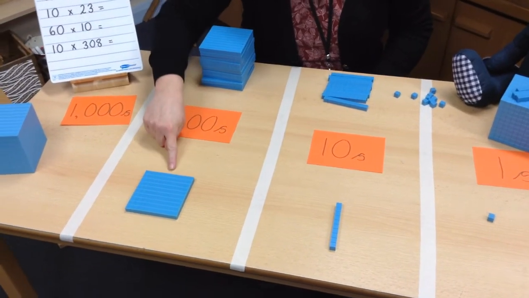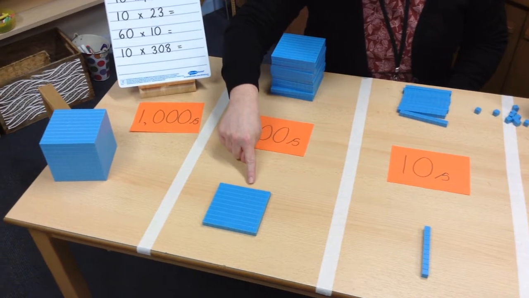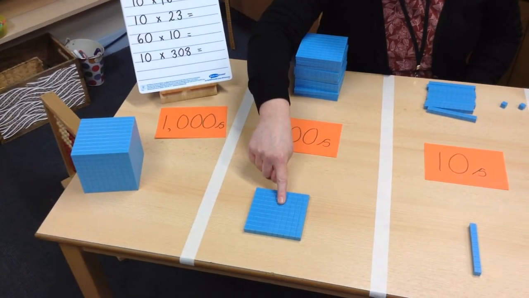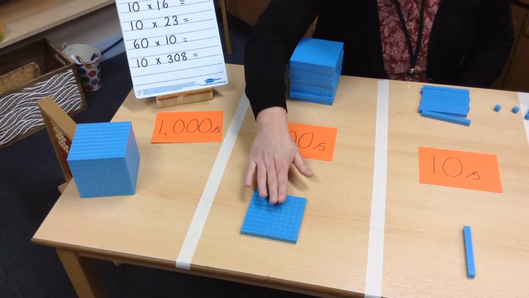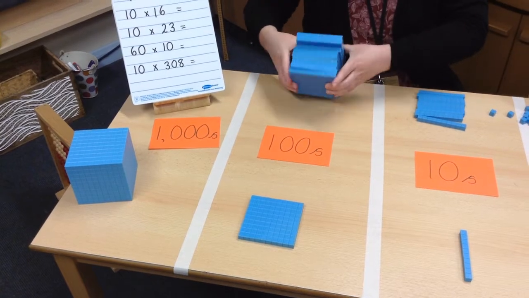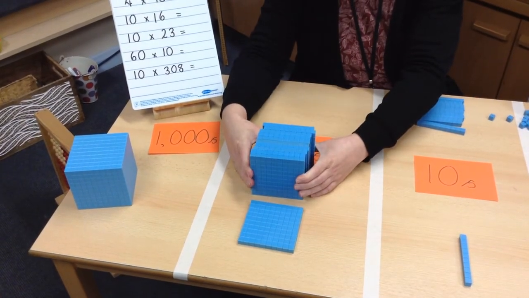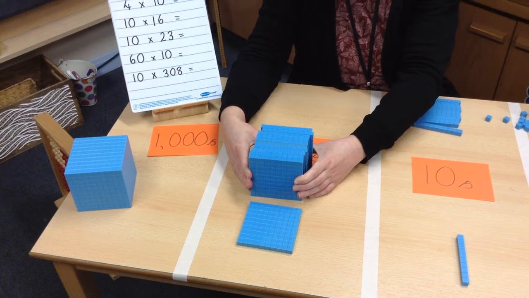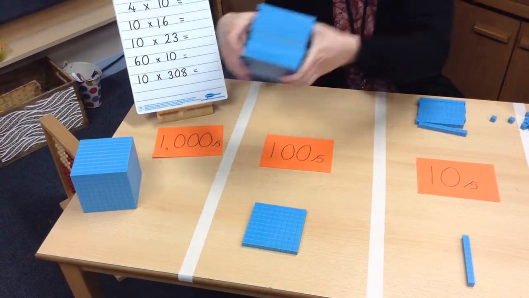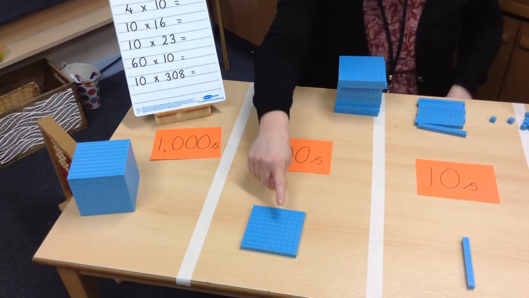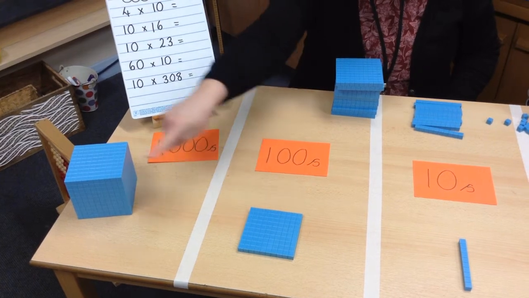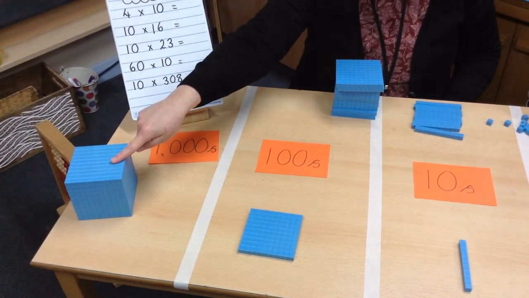What about if we wanted to multiply 100 by 10? That means we've got 100 10 times. 10 hundreds is the same as 1,000. So 100 times 10 becomes 1,000.